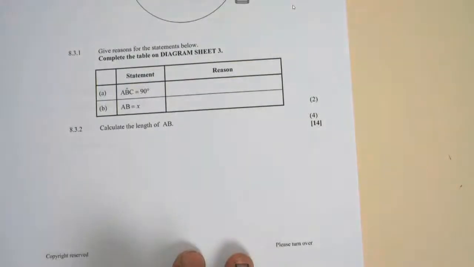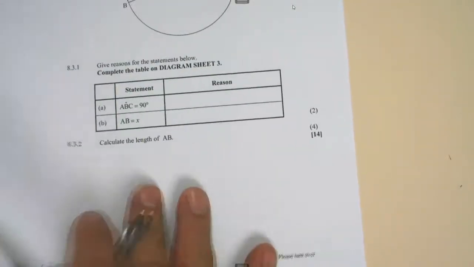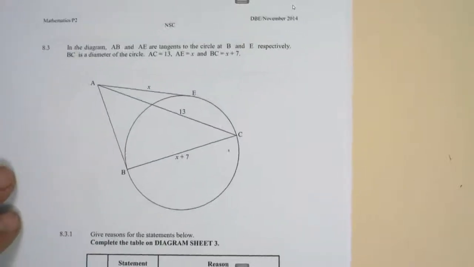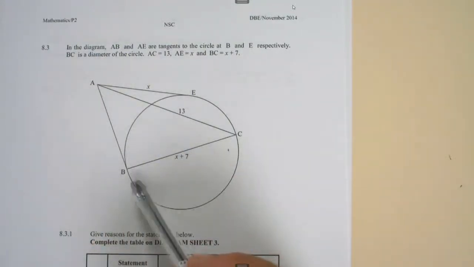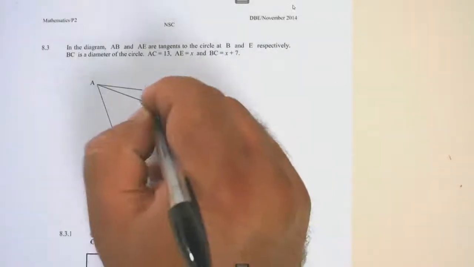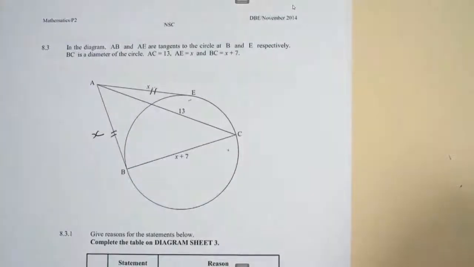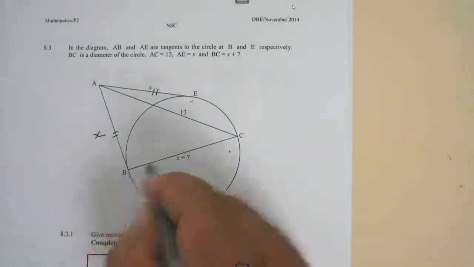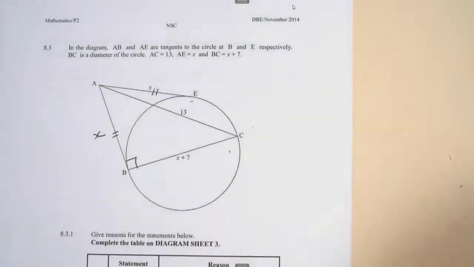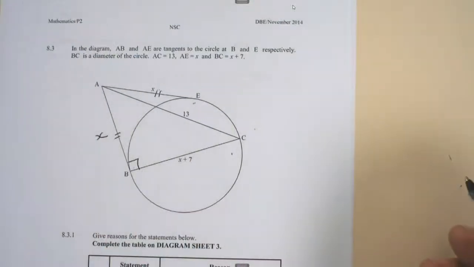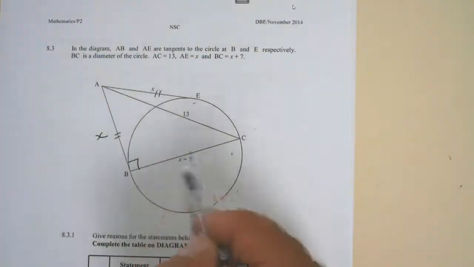Okay. We are now going to do the last sum for the day. This here is the November 2014 paper. It says in the diagram that AB and AE are tangents to the circle. Now remember, if they are tangents to a circle from a point outside, they are equal in length, so that is also equal to X. They say B and E respectively. BC is a diameter. So if BC here is a diameter and this here is a tangent, then that angle formed is 90 degrees, because a line drawn from the center of the circle to the tangent is 90, the radius tangent theorem. AC is 13, BC is X plus 7.